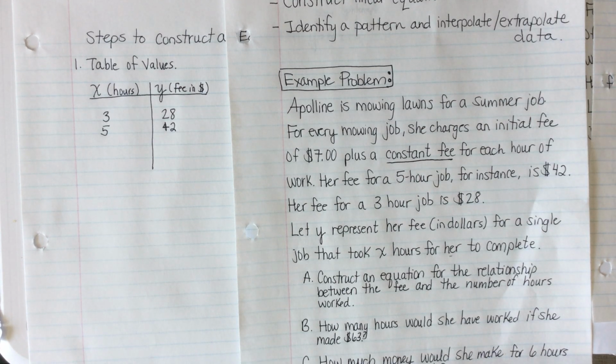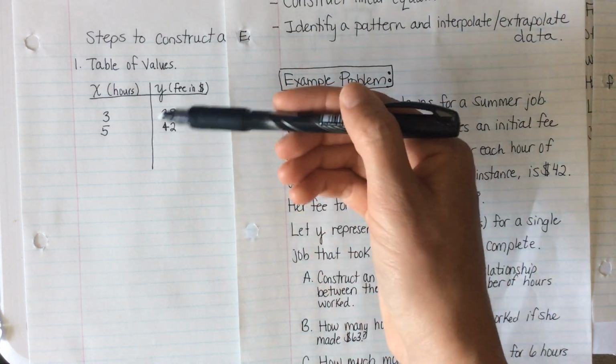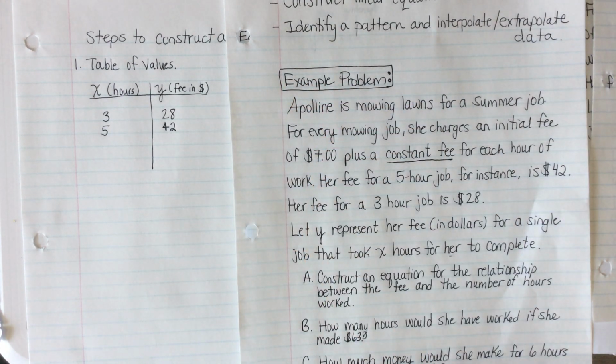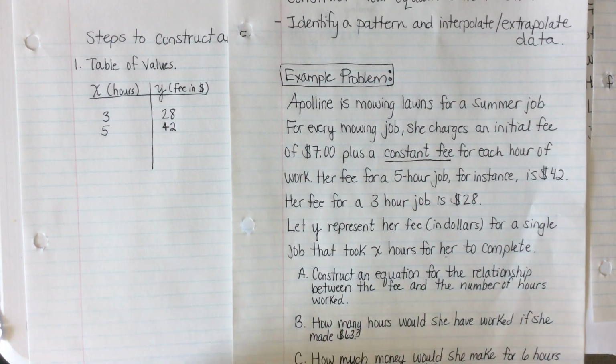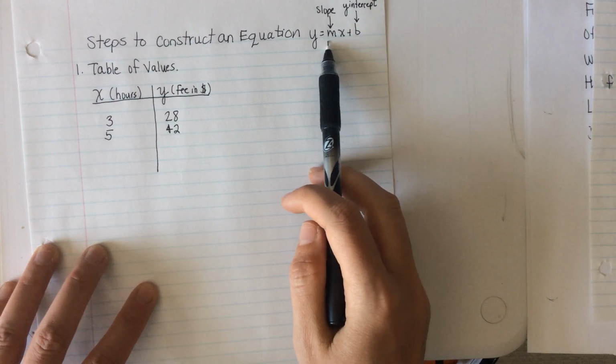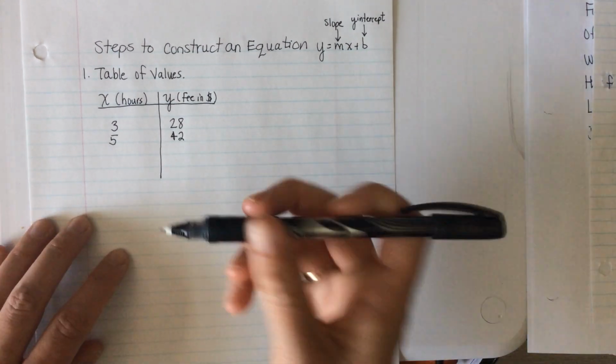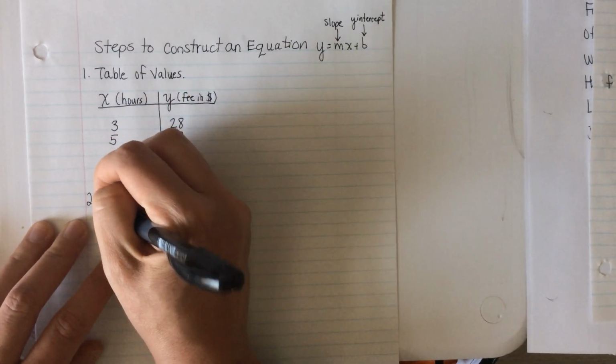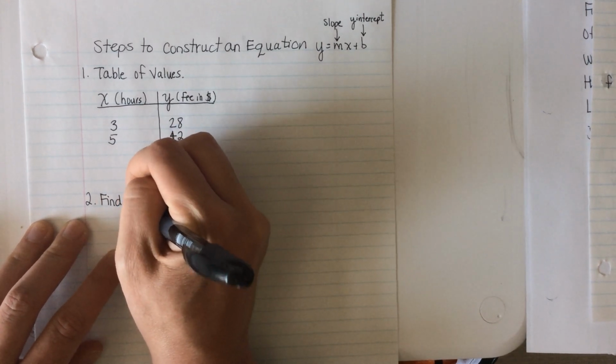We know already that this is a linear function, so we don't need a lot more points to be able to see if there's a pattern. We're already told right from the get-go that this is linear. So we can assume that whatever pattern exists between these points will continue. Now that we have our first 2 points, we can start to look for these values of slope and y-intercept. My next step is going to be to find the slope.